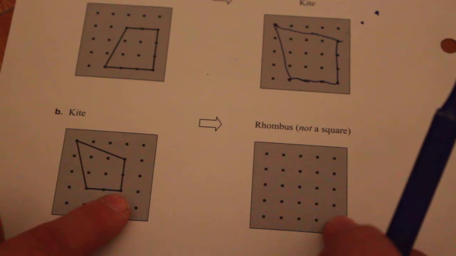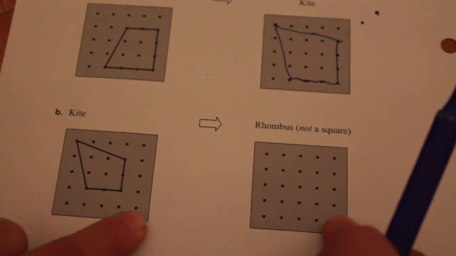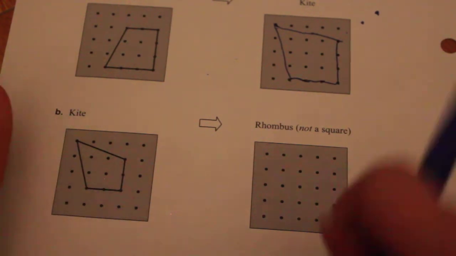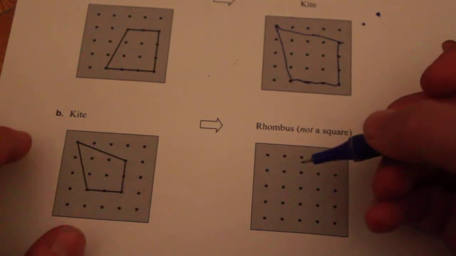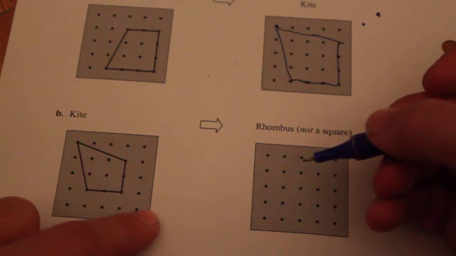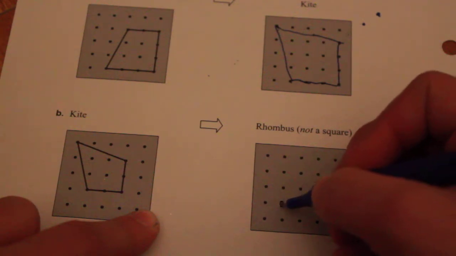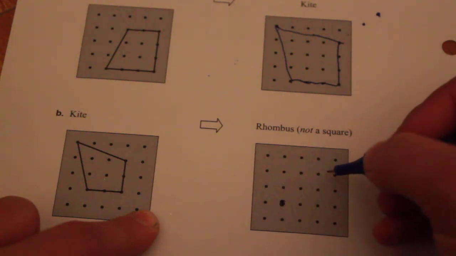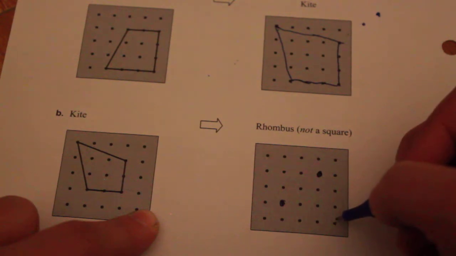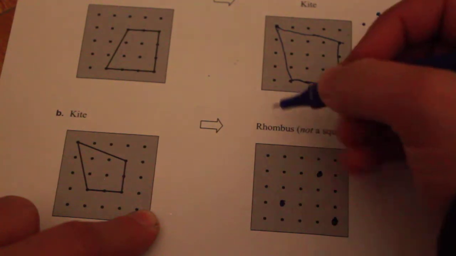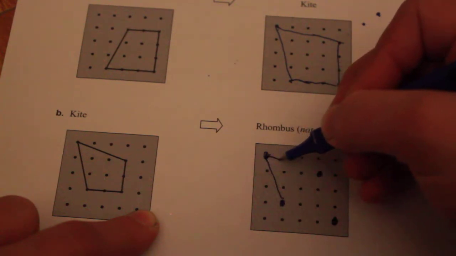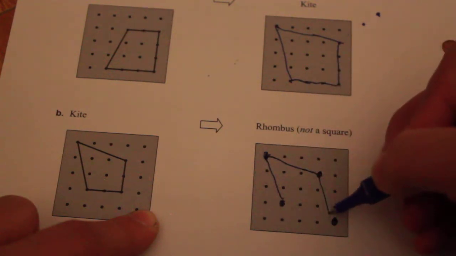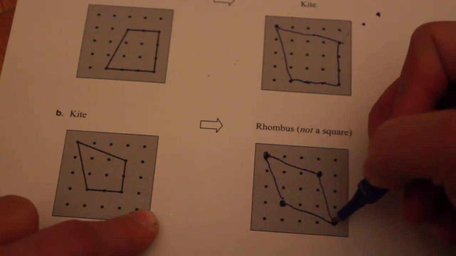So I'm going to move this vertex down 1. So I'm still going to have these lines be the same, then these ones will extend. So I'm going to put a vertex here, I'm going to put a vertex here, I'm going to have one here, and I'm going to still have one up here. We're just going to connect them. Once again, please use your straight edge.